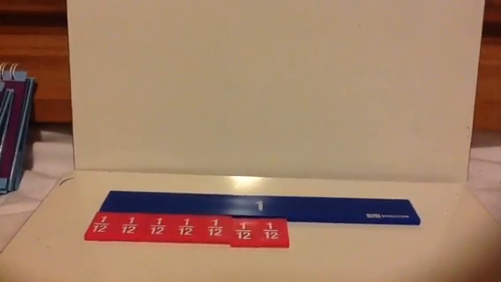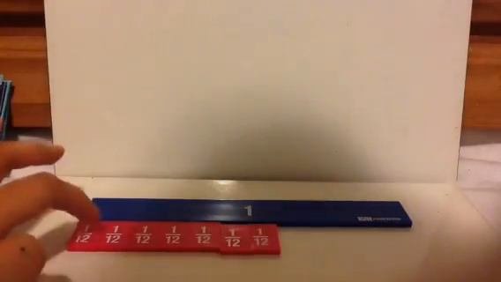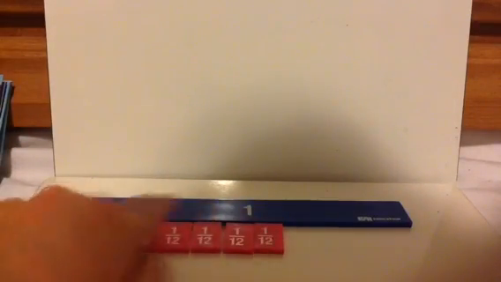But we need to look at pictorial models. That's really the emphasis in this TEK. So you start off with 7/12, 1, 2, 3, 4, 5, 6, 7/12, and you're taking away 5/12, 1, 2, 3, 4, 5.